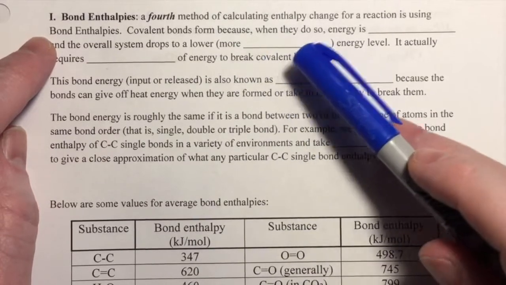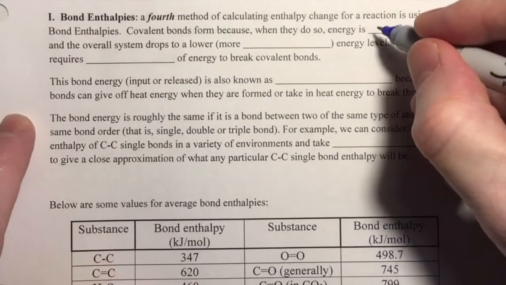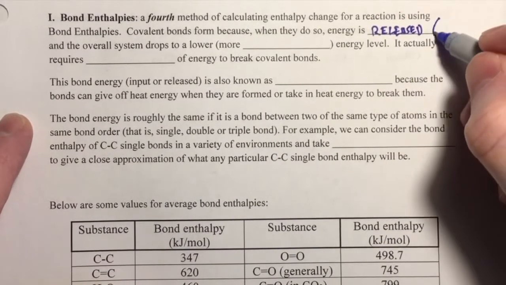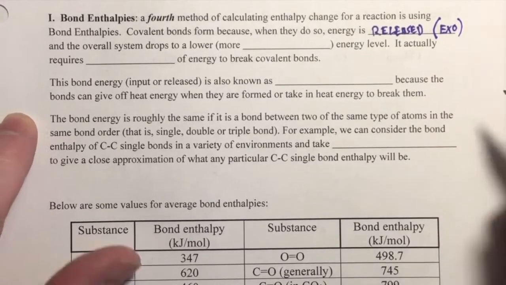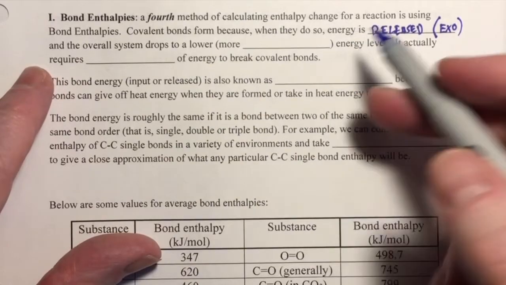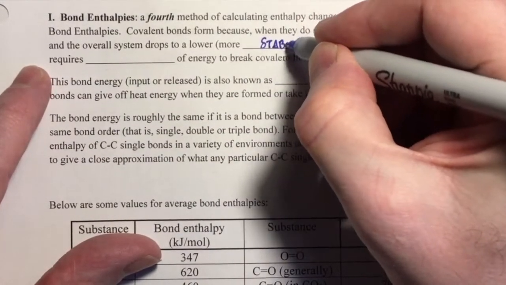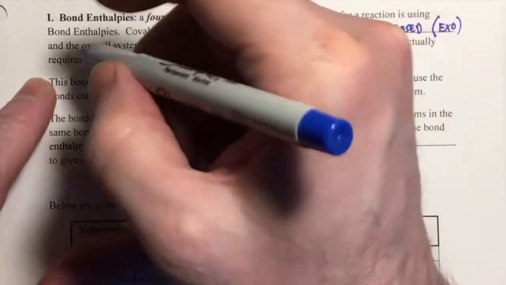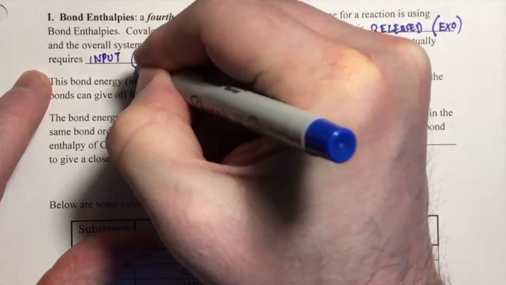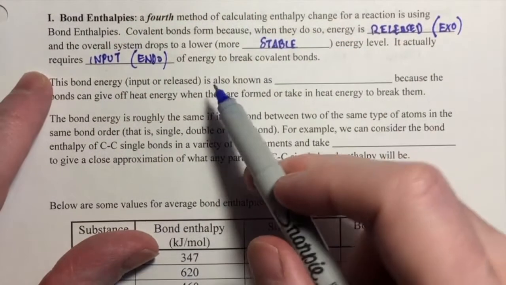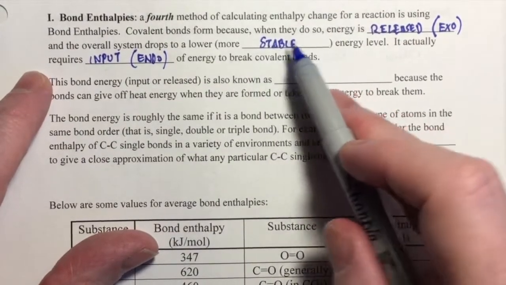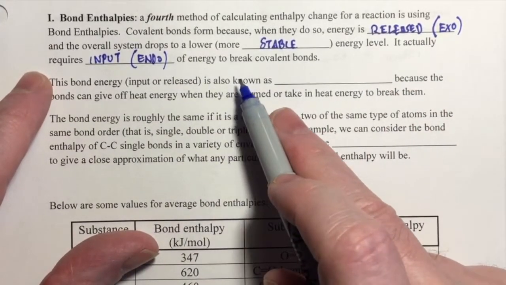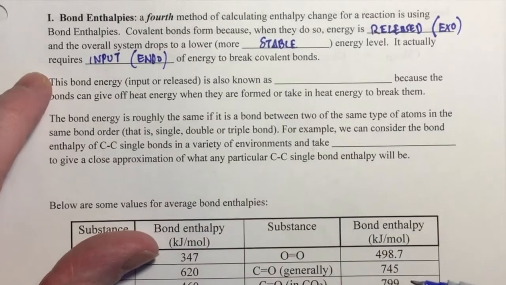So again, covalent bonds form because when they do so, energy is released. Remember, this is exothermic. And the overall system drops to a lower, more stable energy level. In contrast, it actually requires an input of energy to break a covalent bond. So when bonds form, they release energy. When you break a bond, it requires energy to go into the system.